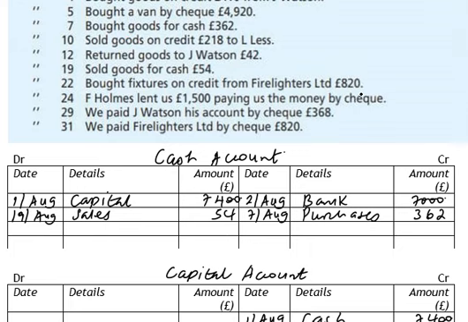Since we are buying the fixtures on credit from Firelighters Limited, Firelighters Limited is a payable to the business. It is a liability to the business because the purchase of the fixtures is on credit. Now, fixtures, these are assets. The asset account will increase with a debit entry always.